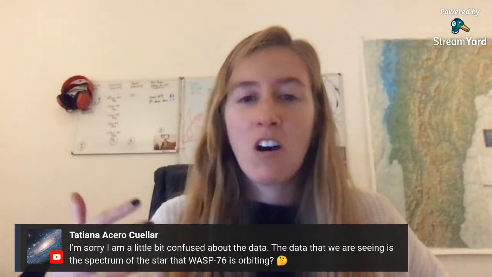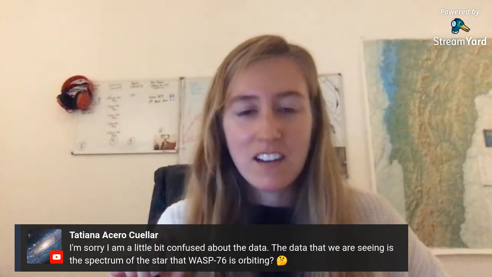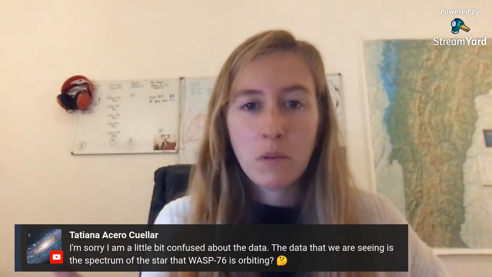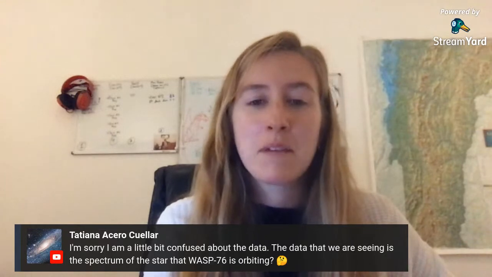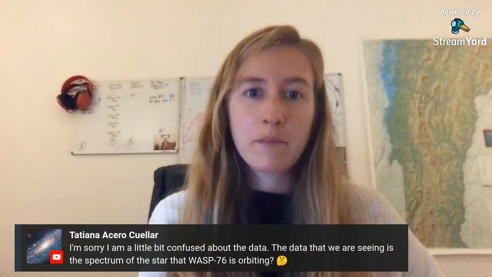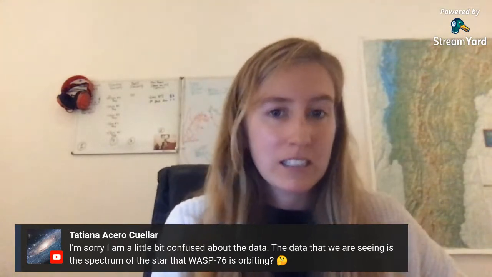And then they call the exoplanet WASP 76b, so you put a little b next to WASP 76. The exoplanet is way dimmer than the host star, and so you really can't see the exoplanet at all here. So we're basically just looking at the spectrum of the host star WASP 76.